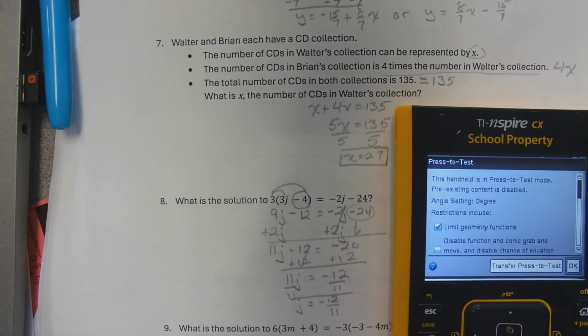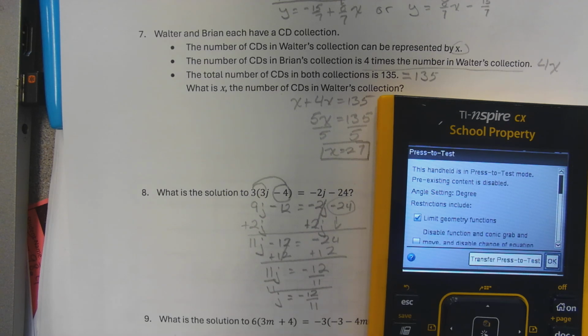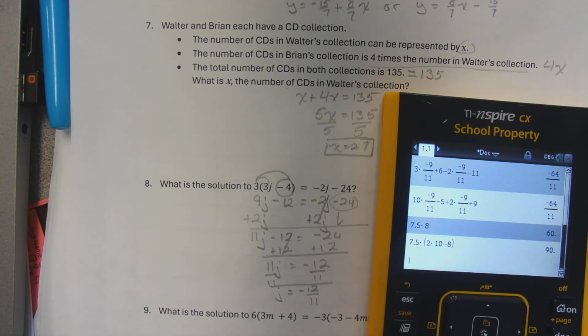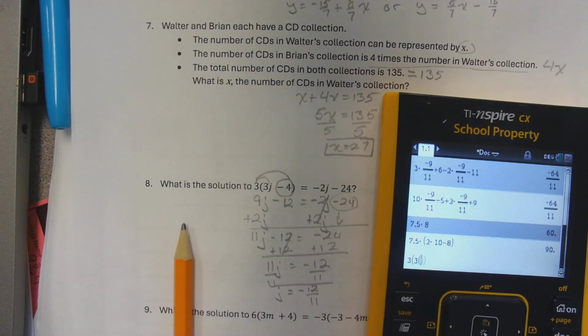And again, we can put this in the calculator and make sure it's right. So 3 parentheses 3 times negative 12 over 11 minus 4.